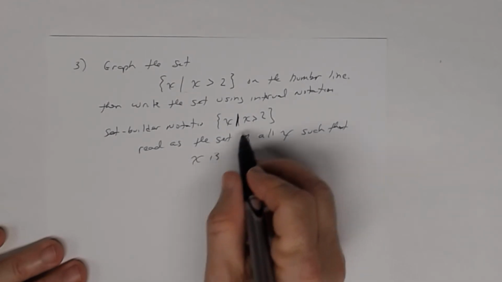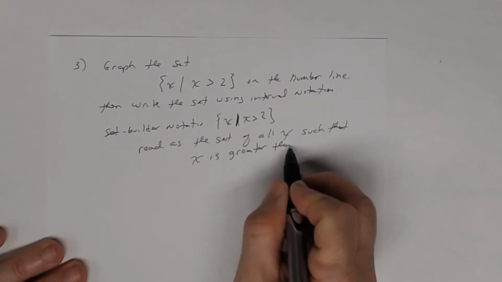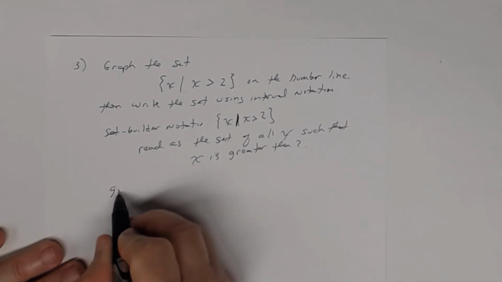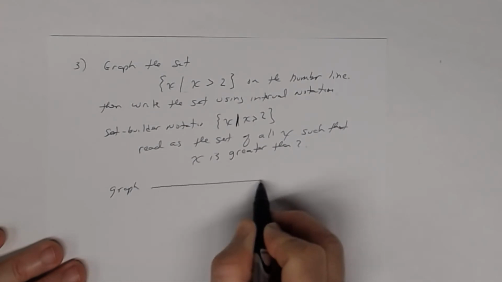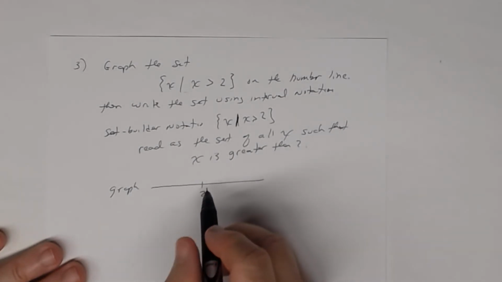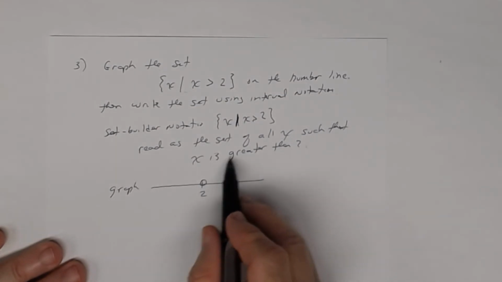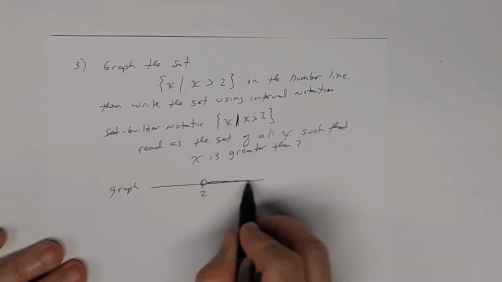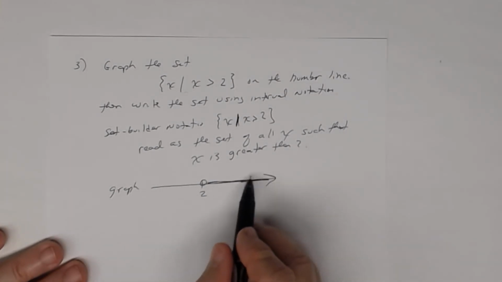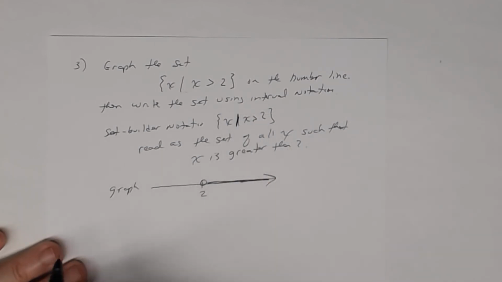x is greater than 2. All right? And on the number line, here's your graph. So here's 2. Since there's no equal sign, remember you're going to use an open circle. 2 is not included. And you want to shade in every real number that's greater than 2. Don't forget to put your arrow, and there's your graph. So any real number that's shaded that's greater than 2 will satisfy this inequality.